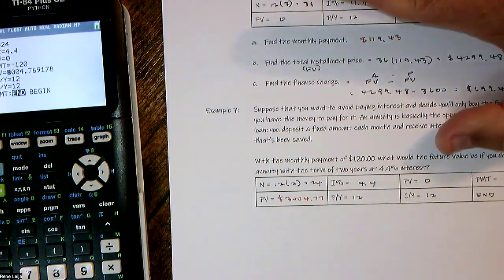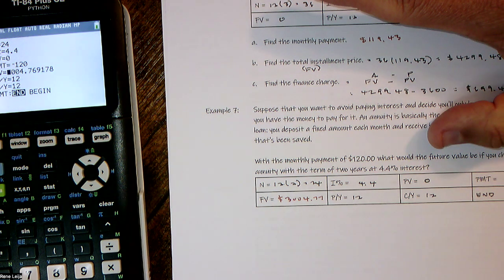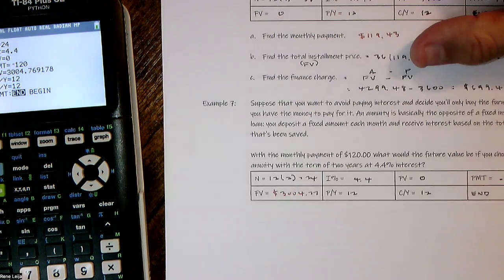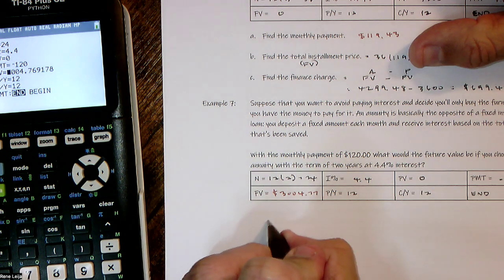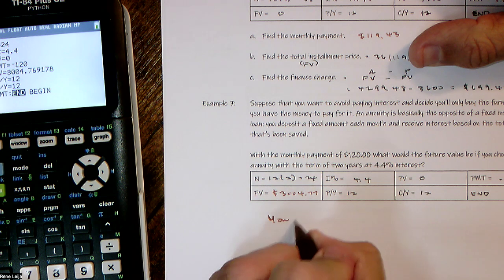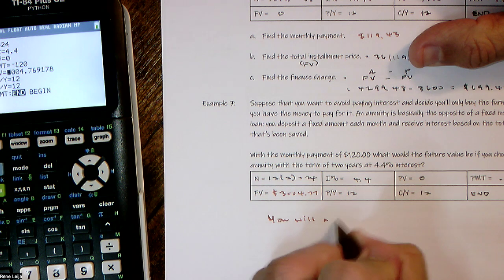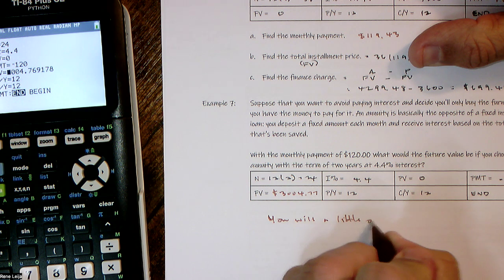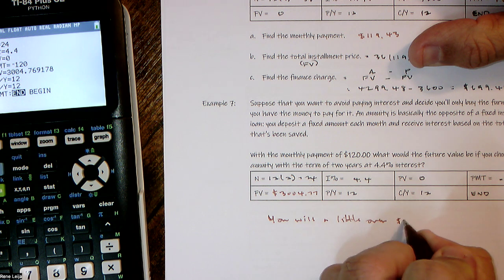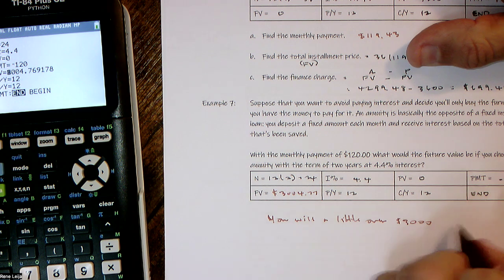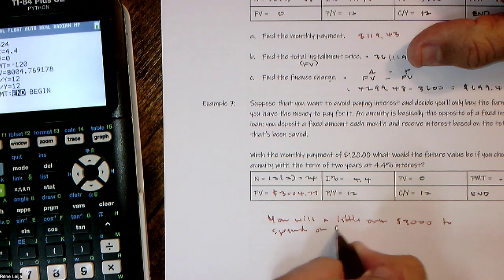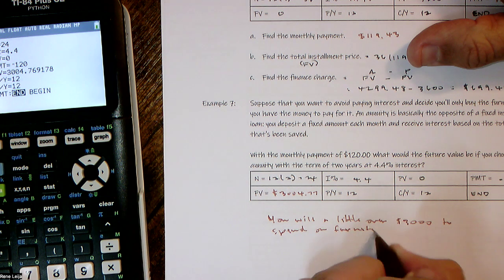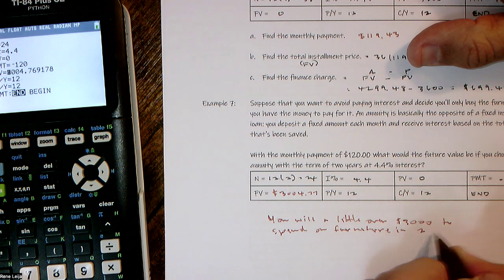So our future value would be $3,004.77. This means you will have a little over $3,000 to spend on furniture in 2 years.